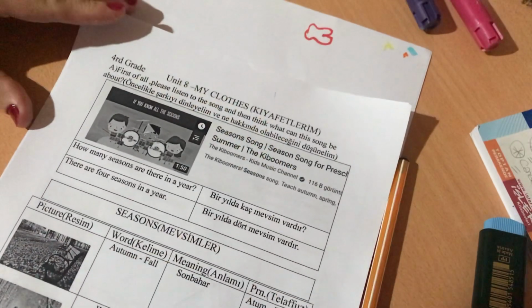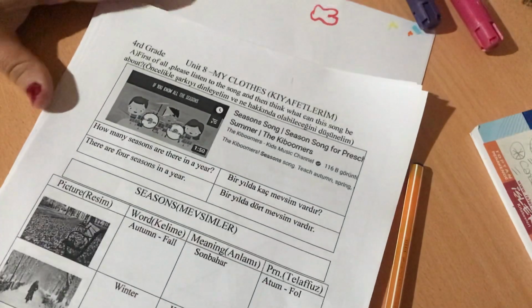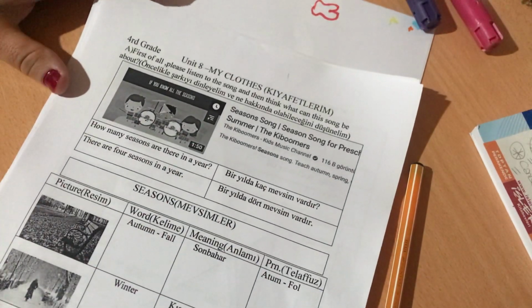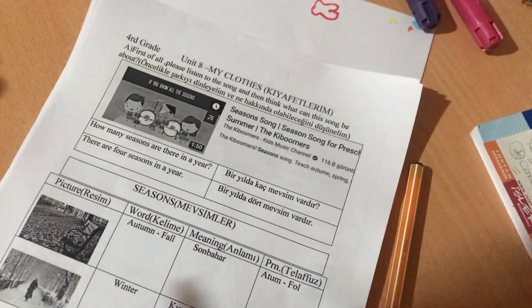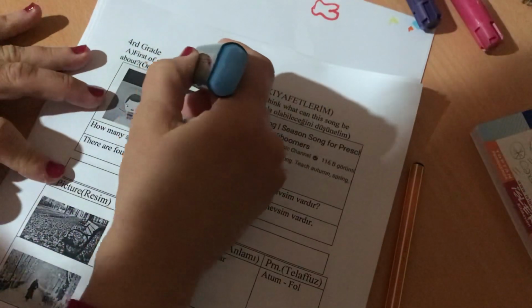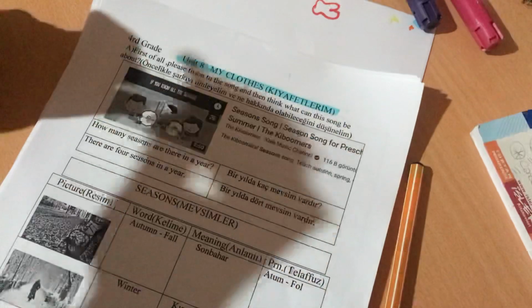Today we will examine Unit 8, my clothes, with you, because when we watched the lesson from Eva, we saw that the unit is Unit 8 and my clothes. And as you know, Unit 8, my clothes, in Turkish means kıyafetlerim.